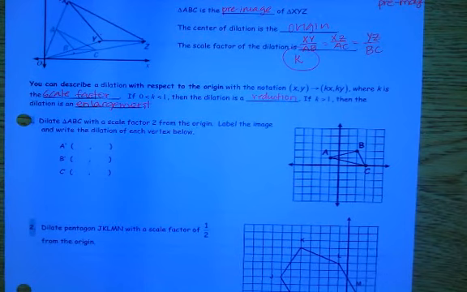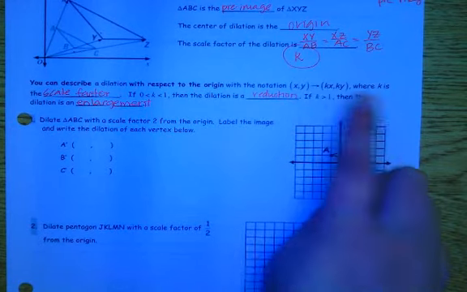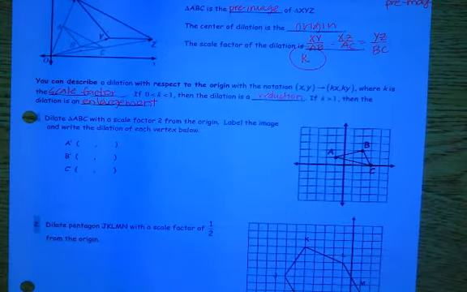Okay? So when you dilate a triangle, or anything for that matter, all you're doing is taking your x and your y value and multiplying it by the scale factor. Okay, so if I had the point 2, 2, and I had a scale factor of 3, then my new point would be what? 6, 6. All you're doing is literally taking your scale factor times your x and your y.